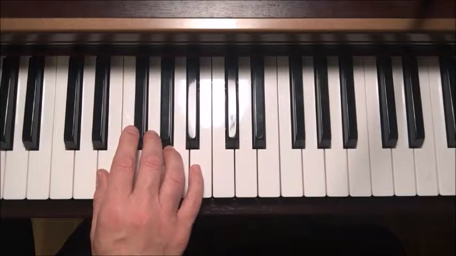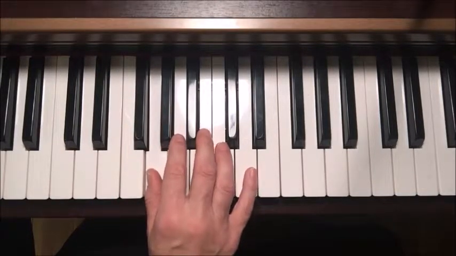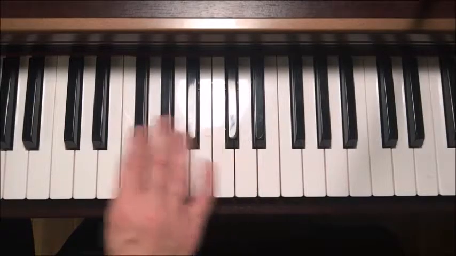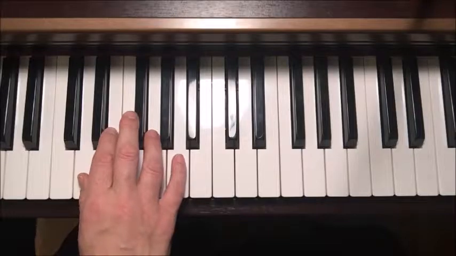So again, that's first finger, second finger, cross under the first finger to get yourself set up for the next spot. So here's the entire hymn on page 67.